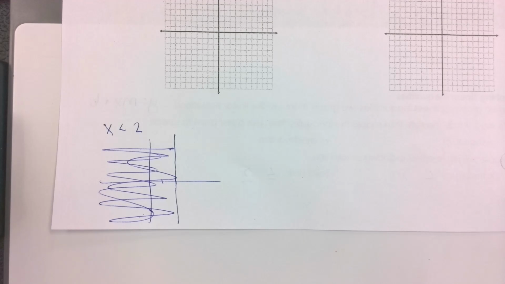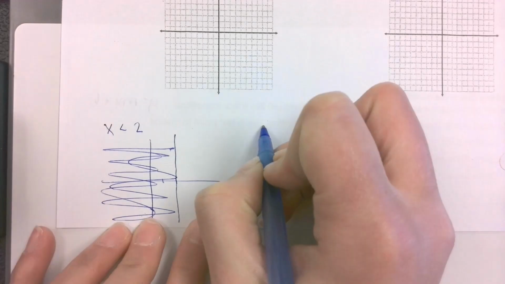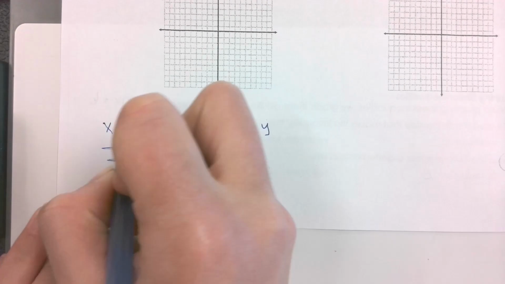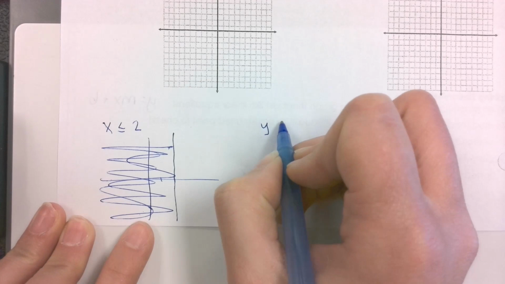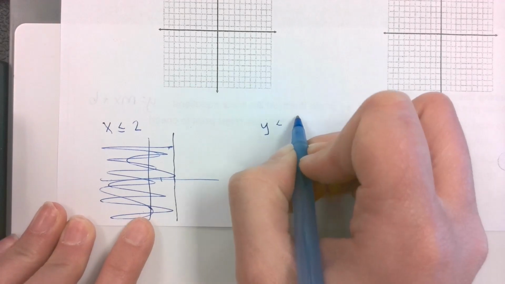What if instead of a vertical line, we had a horizontal line? Do you want to do one like that? Yeah? So what equation would give us a horizontal line? Y equals something. So do y'all want to do less than, greater than? What you think? Y, what you want to put? Less than what? 5. Cool.